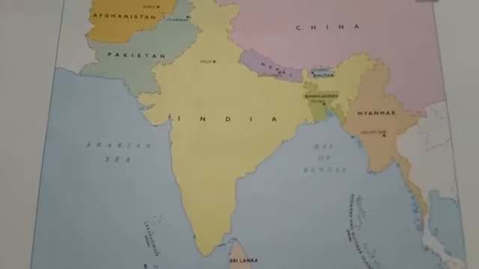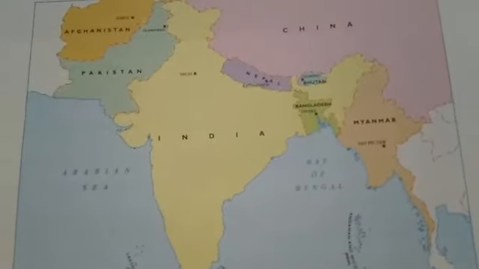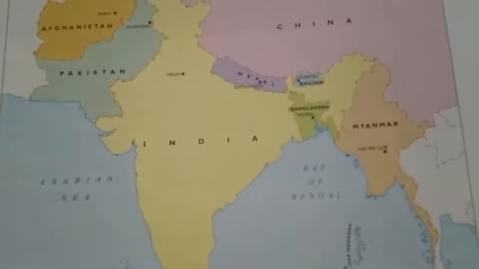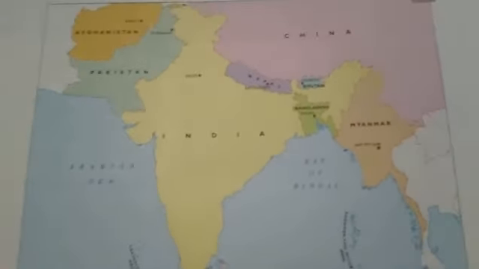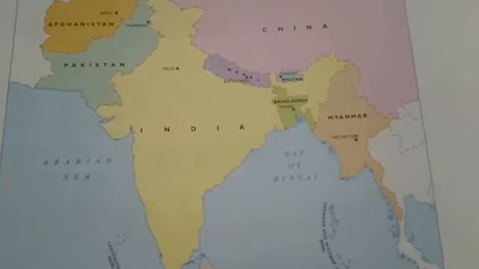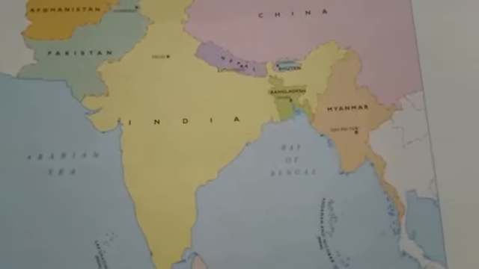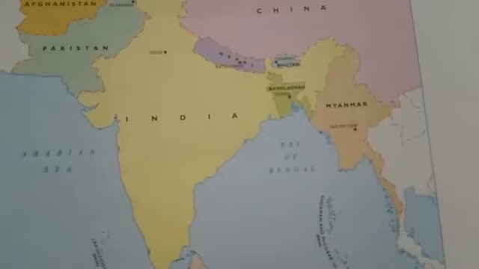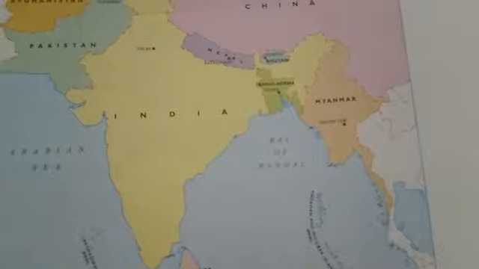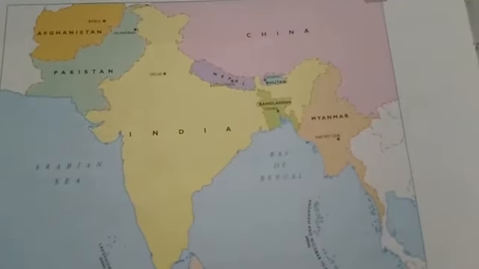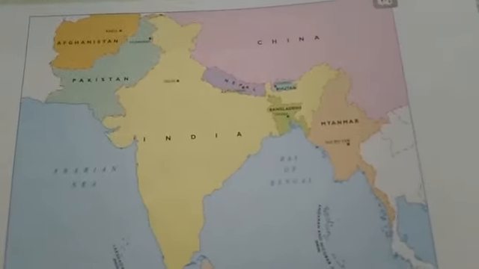And the north-south extent measures about 3,200 kilometers. Next is the longitudinal extent. I am showing you a picture. You can see it and realize.